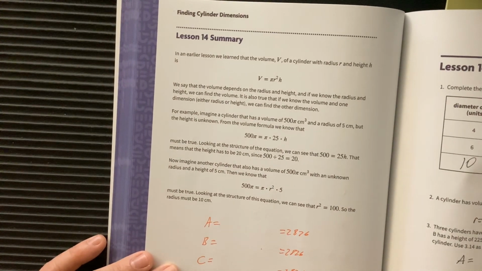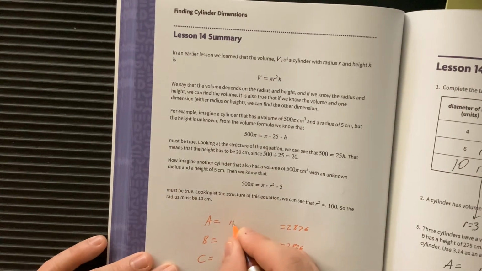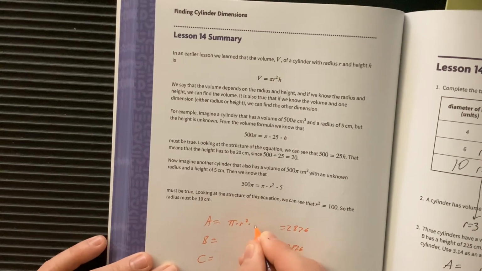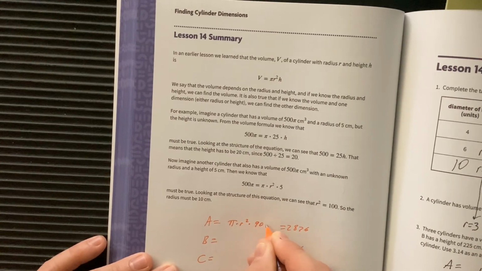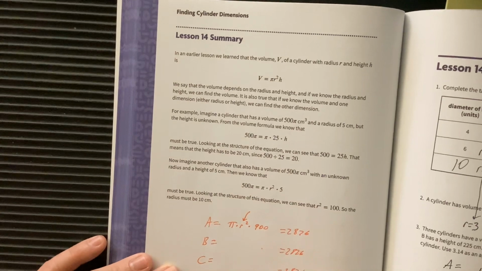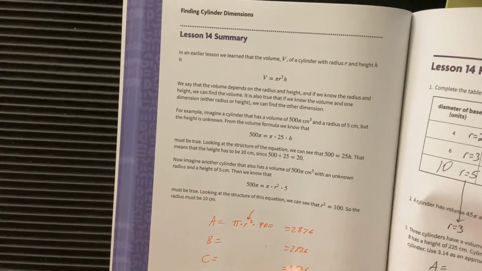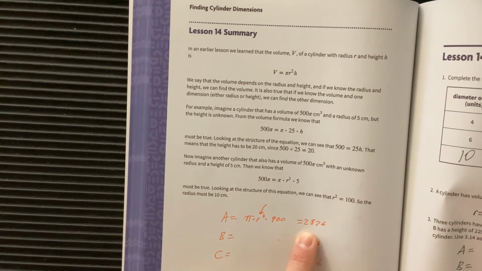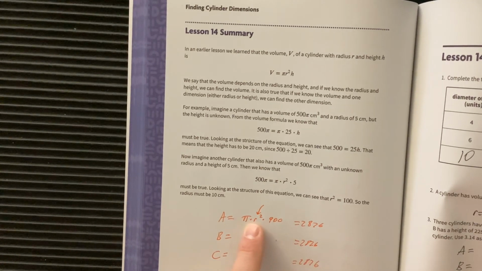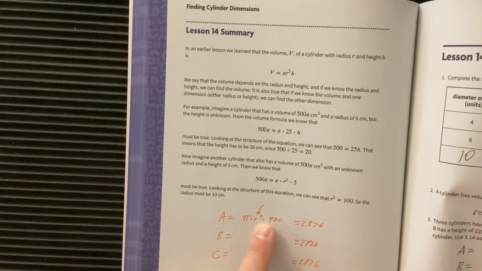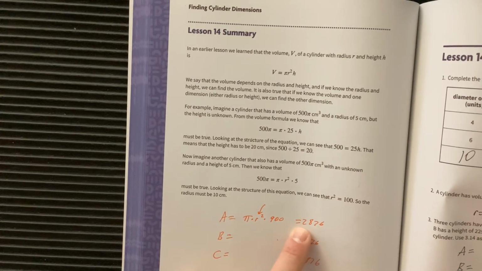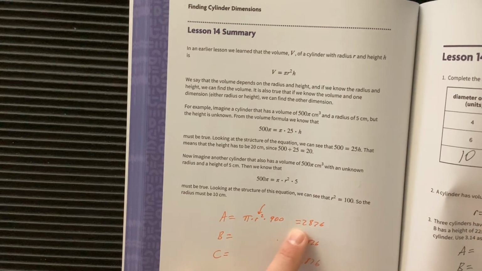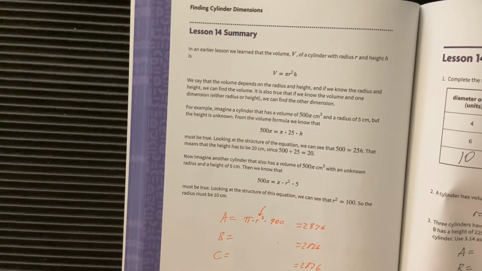So the first one says it has a height of 900. So pi times radius squared, height is 900. It wants to know what the radius has to be to give you 2826. Again, you could trial and error. You could try 1 squared, 1 times 900, 900 times pi. Does that give me this? If it is, then the radius is 1. If not, try 2. And so on.